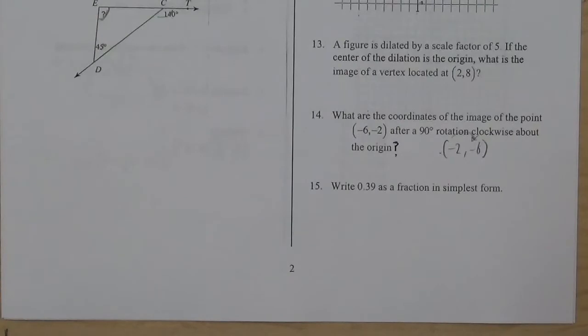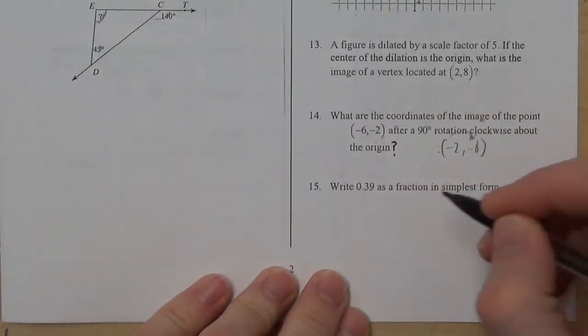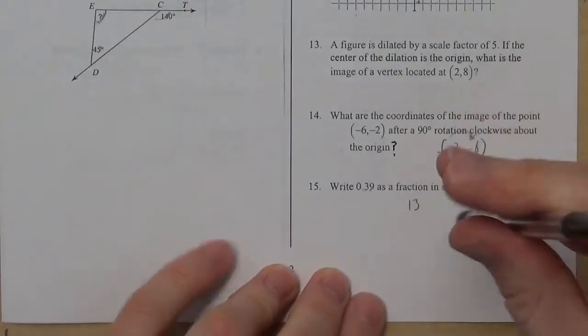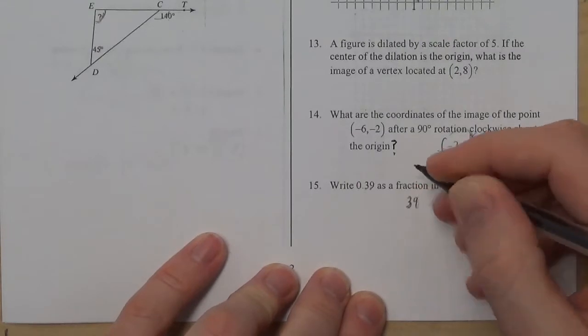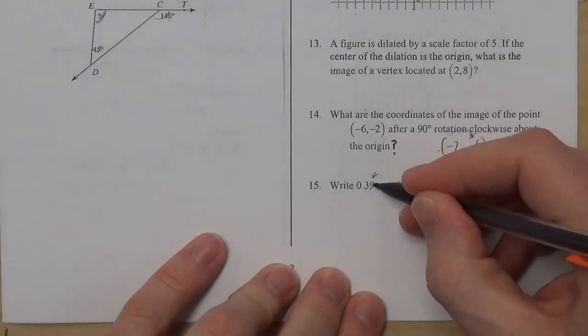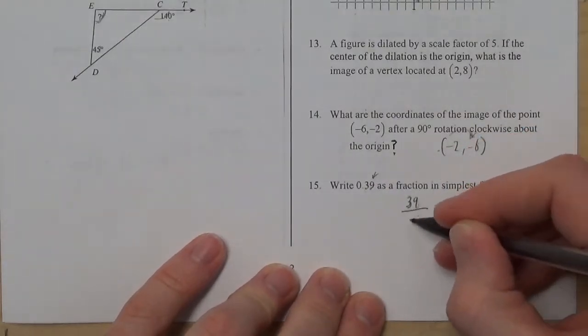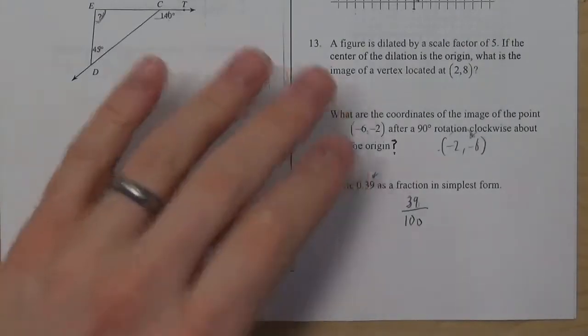Number 15 says, write 0.39 as a fraction in simplest form. So the thing that we do, if you remember, with any decimal, is we take whatever comes after the decimal, and that's our numerator. Oops, 39. With a terminating decimal like this one, we just name the place value of the last digit here. So this is in the tenths, and that's the hundredths. So this is 39 hundredths, or 39 over 100. So the only thing you guys have left to do here is to decide if this can be simplified by dividing both 39 and 100 by the same thing. Is there something that both 39 and 100 can be divided by? So you figure that out and see if that can be simplified there.